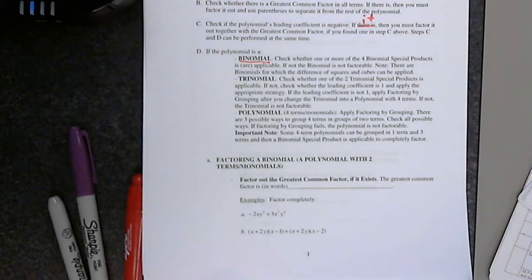Is a factor that goes into all terms. Is common, if you want, to all terms. Or I can divide all terms by that factor, and I get an integer as a result.